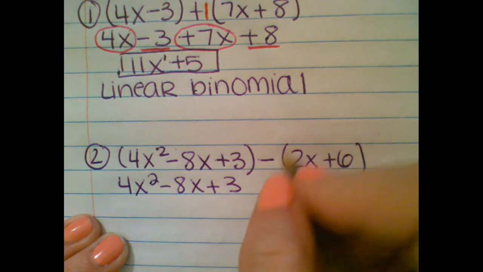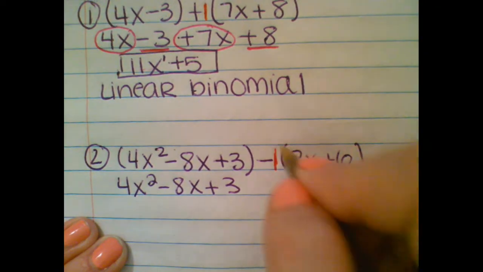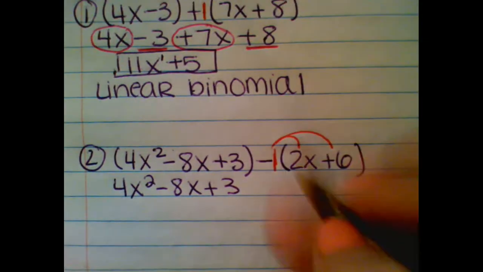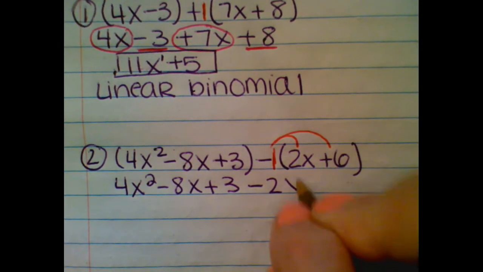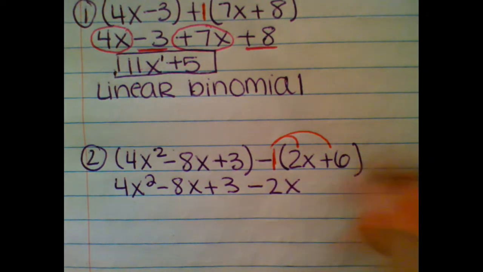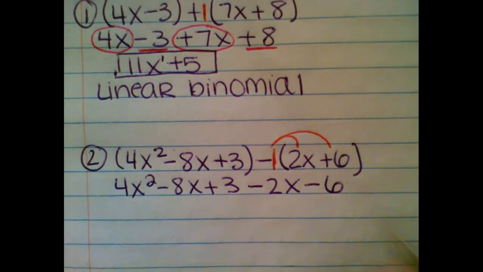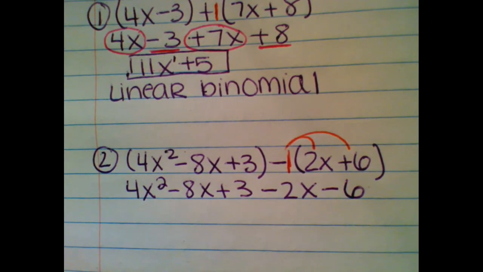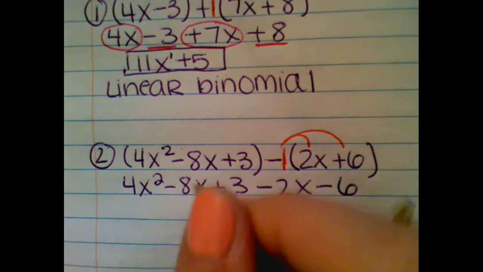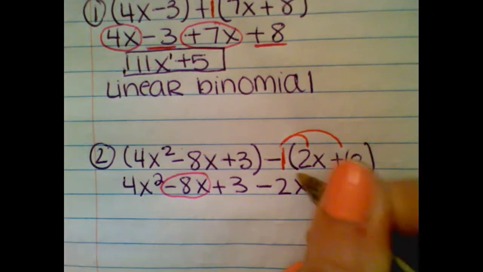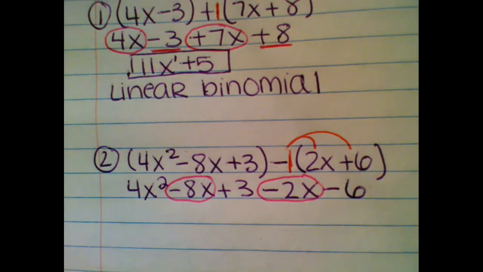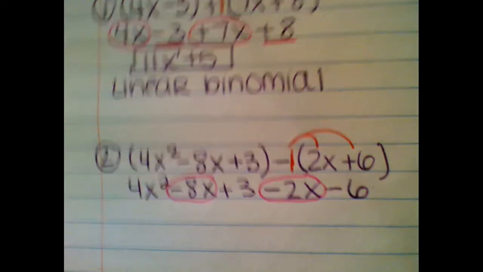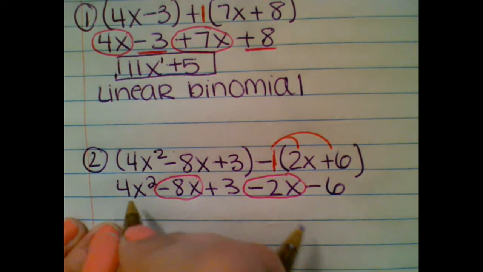But here, there's a negative 1. That means I have to distribute like that. So I get a negative 2x. Negative 1 times positive 6 is a negative 6. Now here's where people kind of mess up. They'll say, okay, well, my like terms are this and this. But the problem is that's not the thing with the biggest exponent. And if you want to write it in standard form, you want the largest exponent first. So you want to look at this part first.